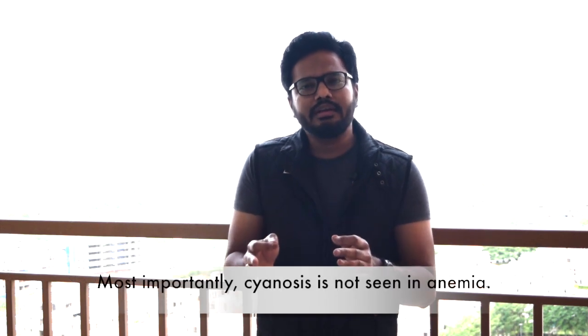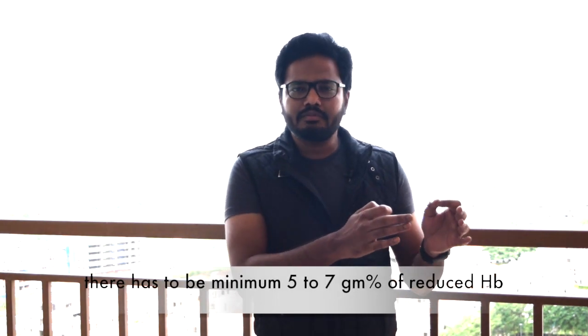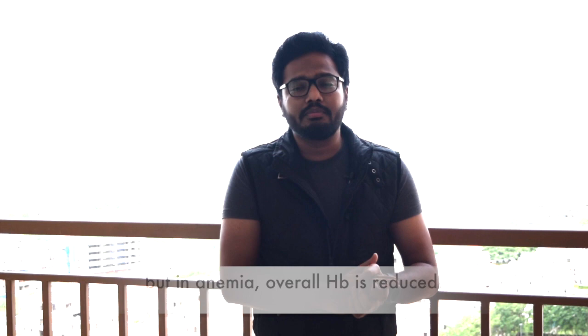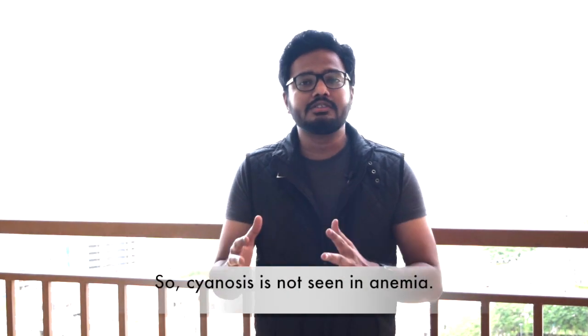And most importantly, cyanosis is not seen in anemia, because for cyanosis to occur there has to be minimum 5 to 7 grams percent of reduced hemoglobin, but in anemia overall hemoglobin is reduced. So cyanosis is not seen in anemia.